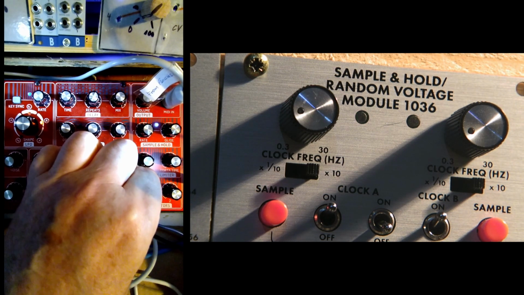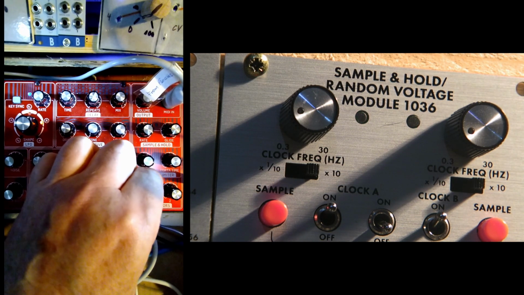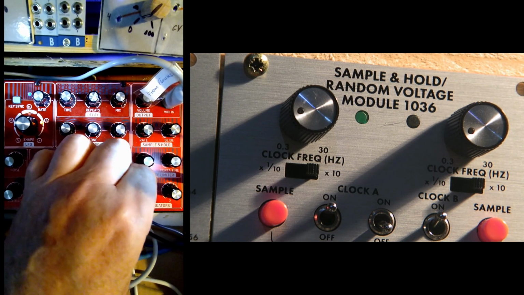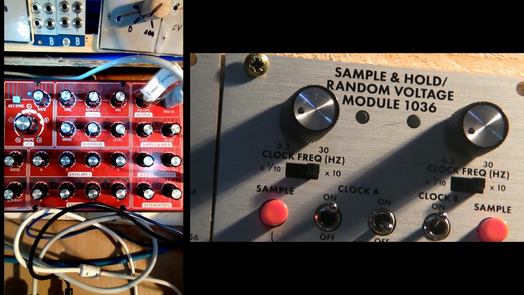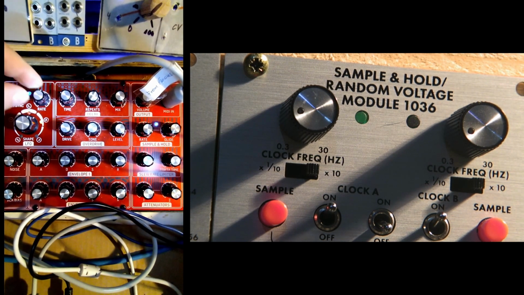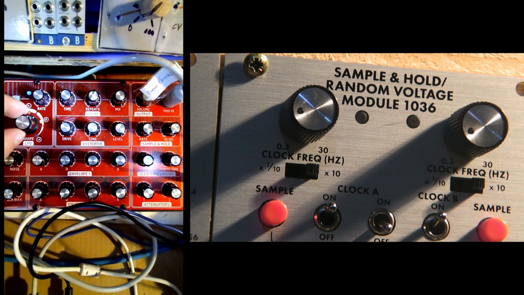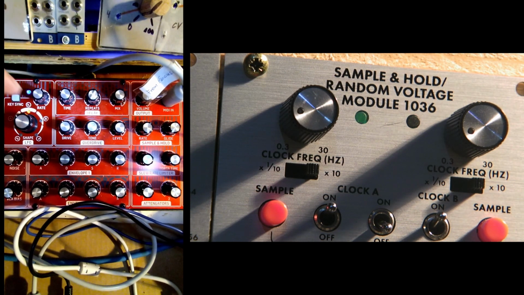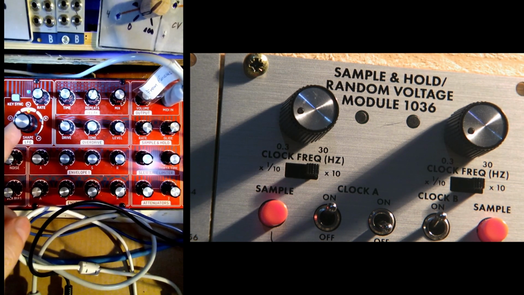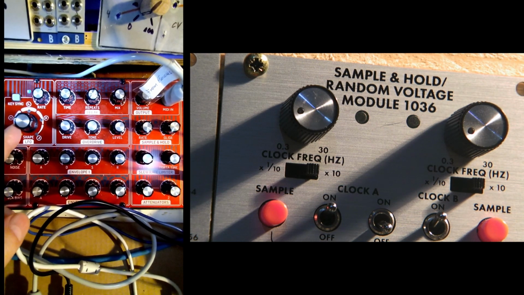With some analog inaccuracy, of course. All right, let's skip the down ramp and go to a pure triangle wave.